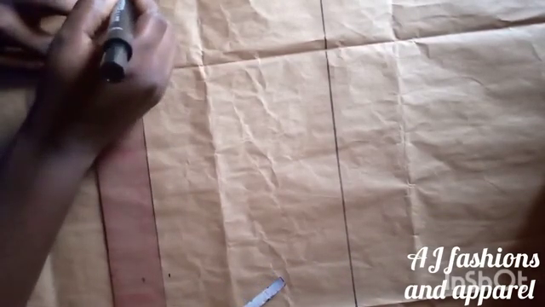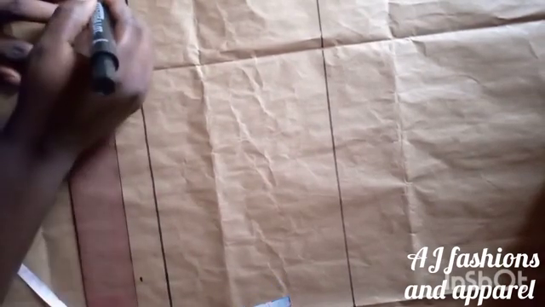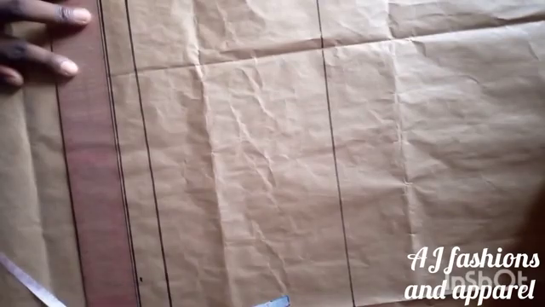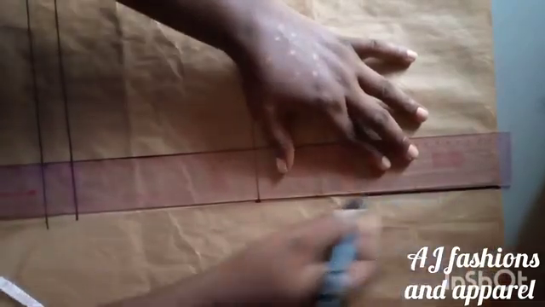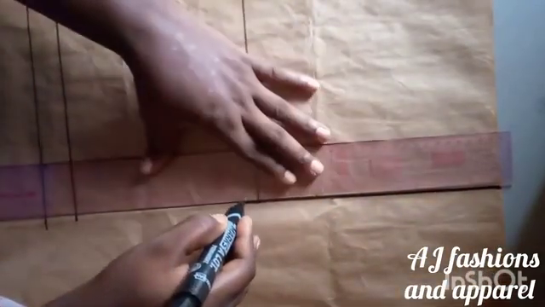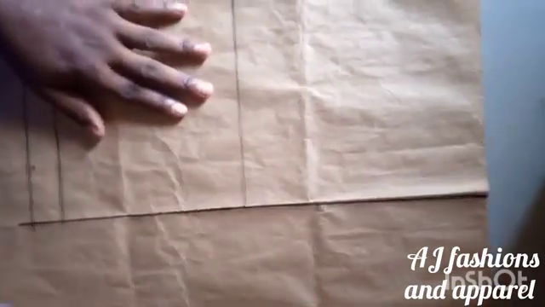So I've marked this on both parts of the pattern, and I'm connecting this into a straight line, both the half length and also the sewing allowance. So I'll mark my zipper allowance. For this pattern, I'll be using 1.5 inches for my zipper allowance.